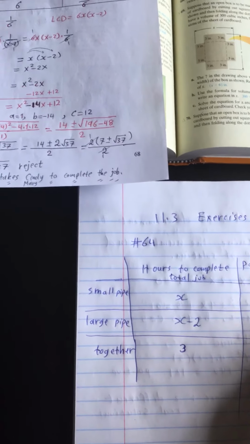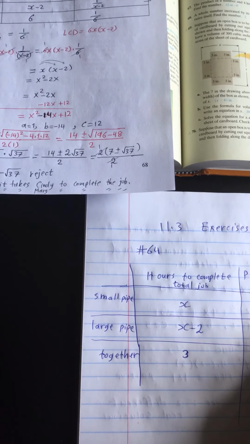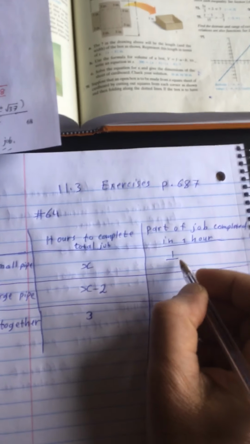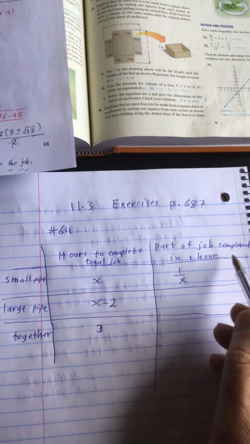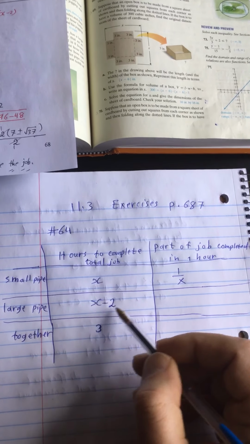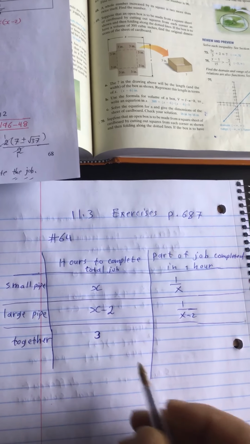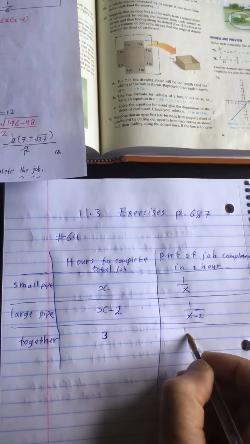So now part of job completed in 1 hour is 1 over x for the small pipe. For the second one it is 1 over x minus 2. Then the third one, 1 over 3.